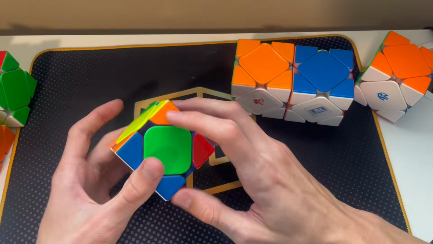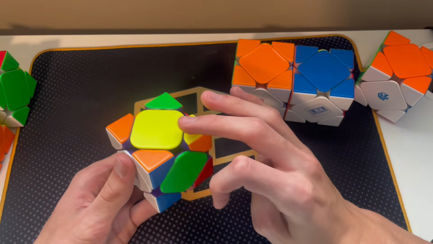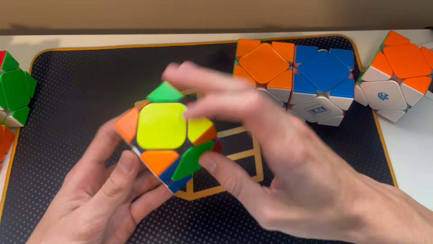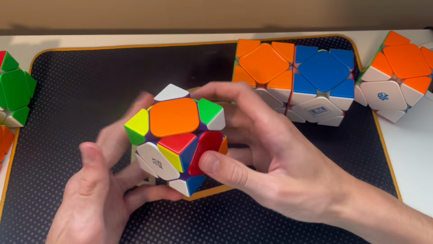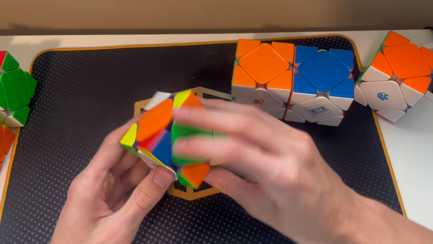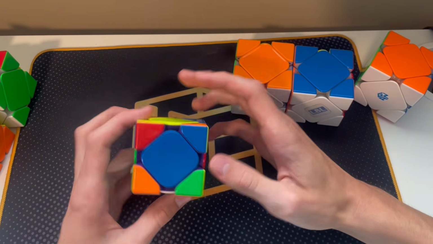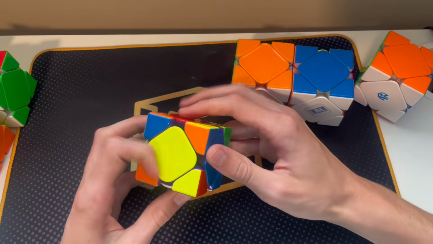And then for this alg, what we're going to do is an RB prime, or you can do R2 here. I prefer R2. And then insert this corner, B, and then cancel into this hedge.